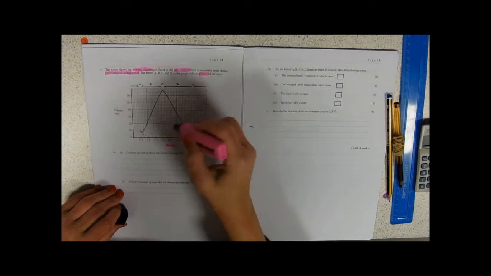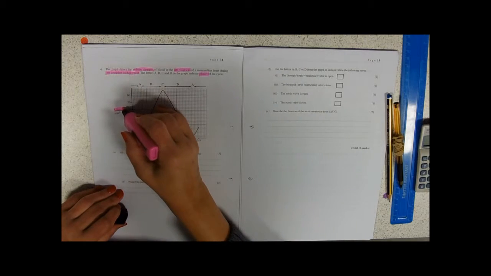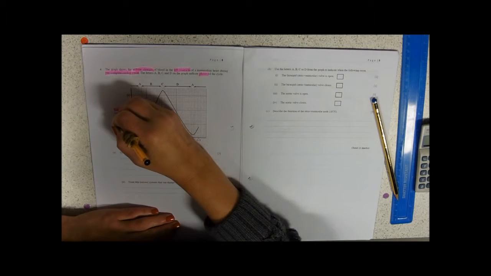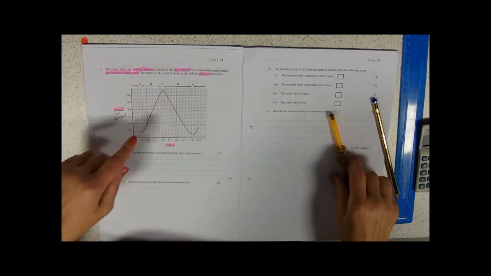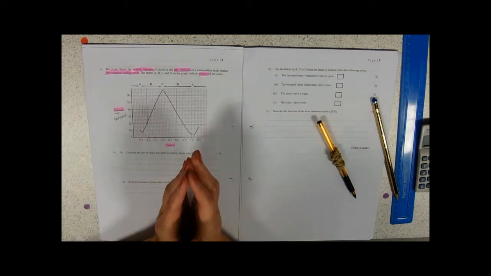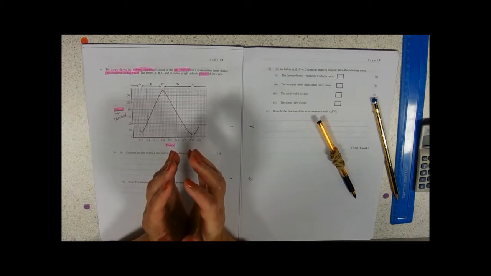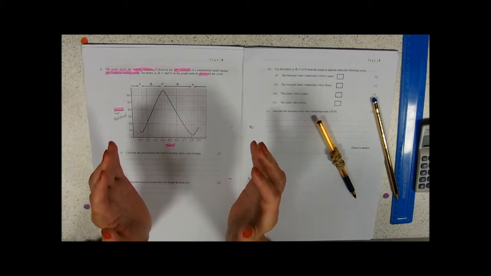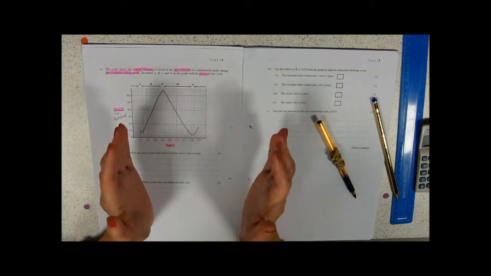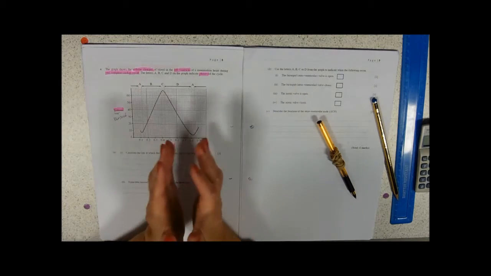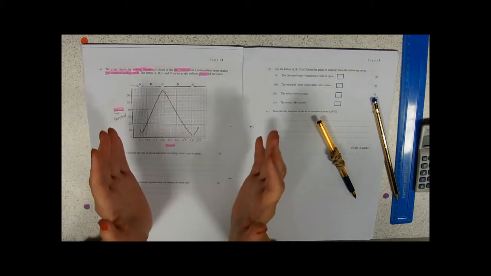This is during one heartbeat, and I've got the volume of the ventricle. Here on this bit, the volume is increasing, and as it goes down the volume is decreasing.